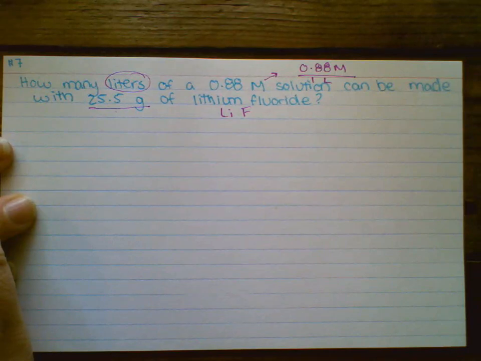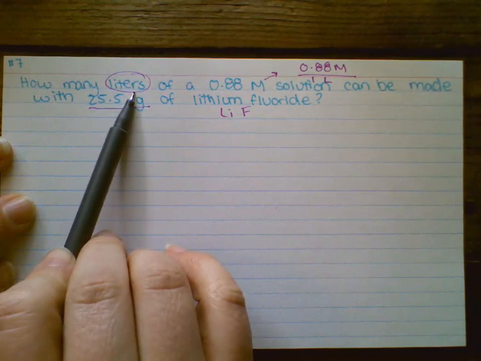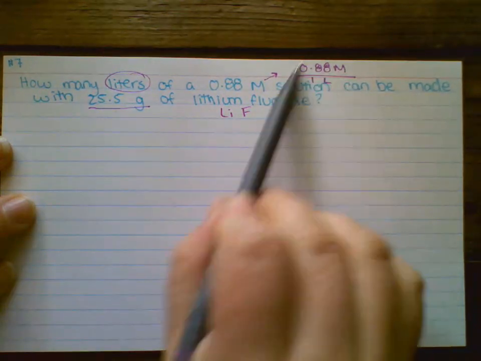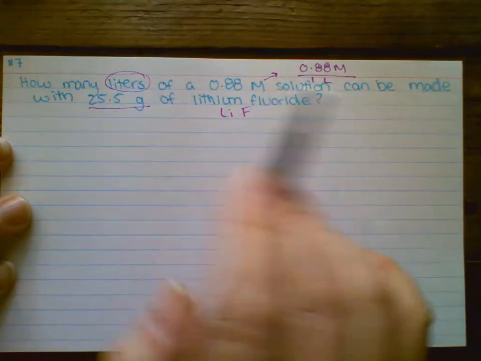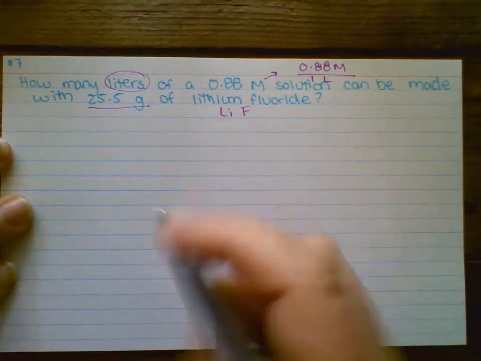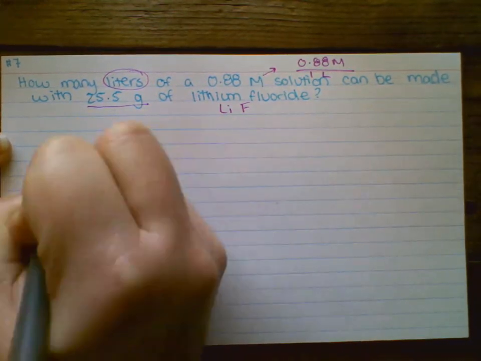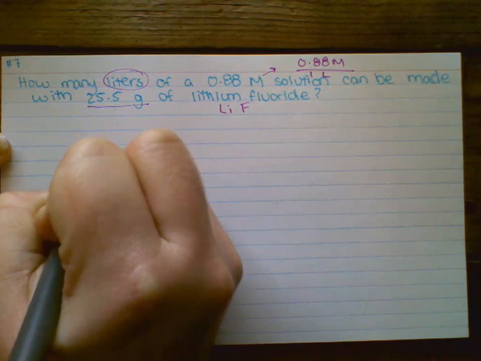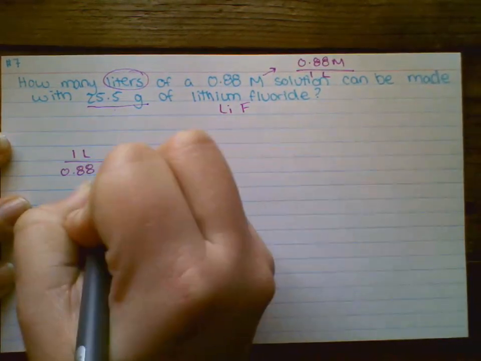All right, I'm ready to start setting up this problem. Because I'm solving for liters, I am going to have to flip this proportion here. I need liters to be on the top, and right now it's on the bottom. So I just take it and invert it, flip it upside down. So I'm going to start by writing 1 liter over 0.88 moles of lithium fluoride, LiF.